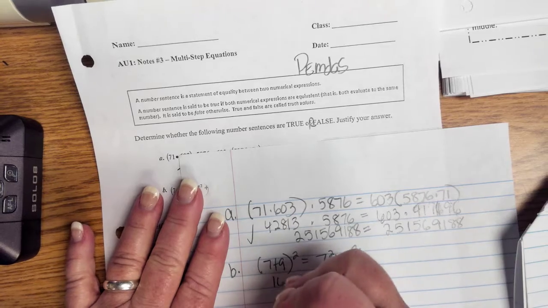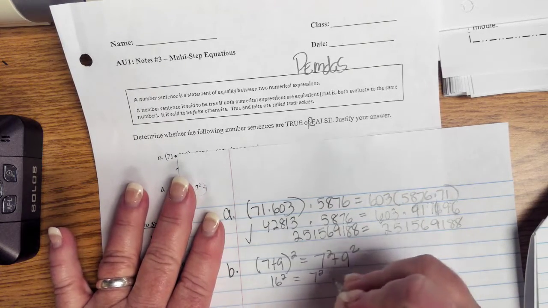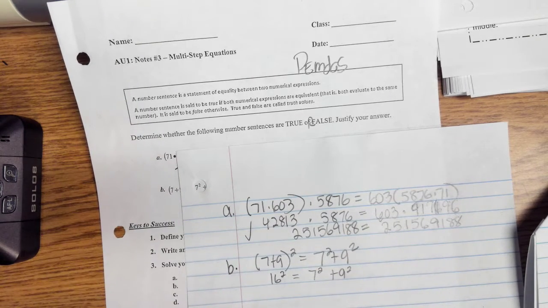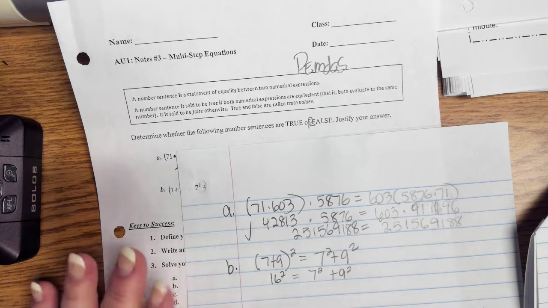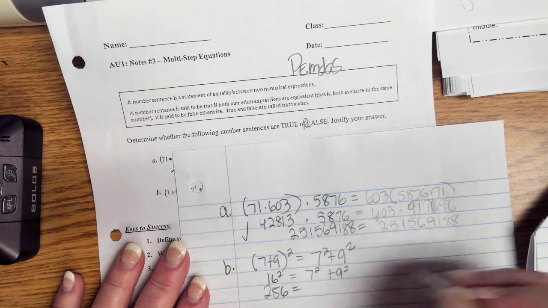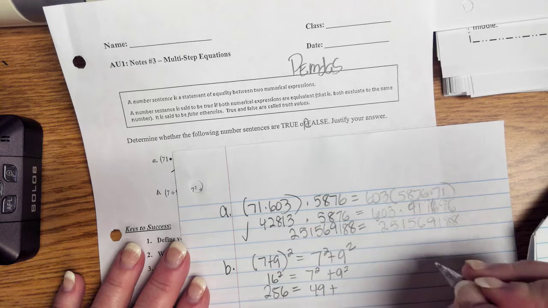So are you telling me that 16 squared is going to be the same thing as doing 7 squared plus 9 squared? 16 squared is 256. 7 squared is 49. 9 squared is what?